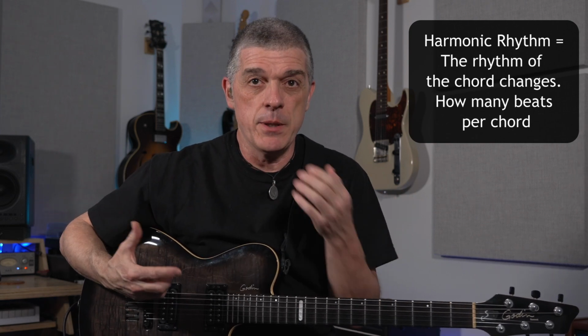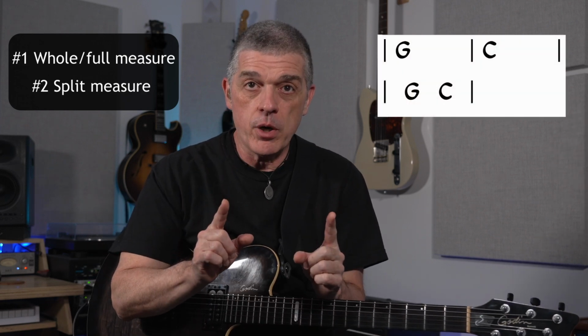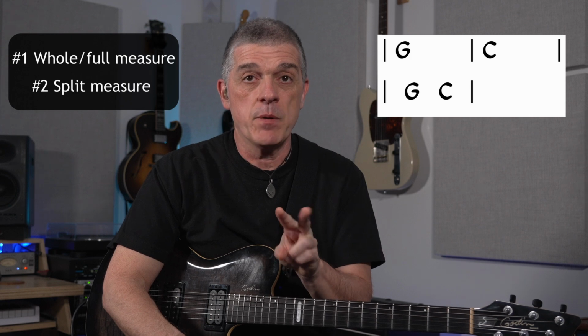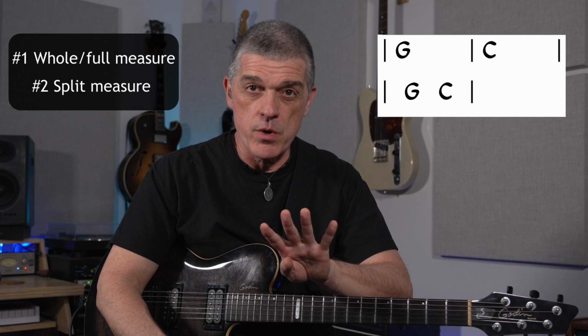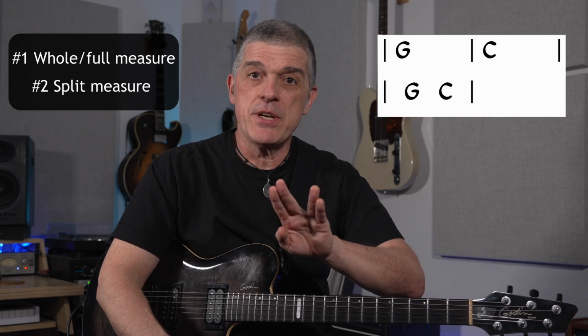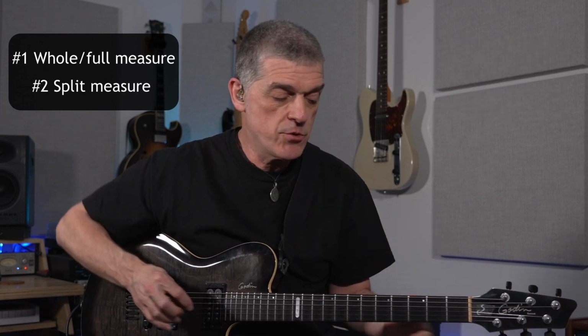So what is harmonic rhythm? Harmonic rhythm is how many beats per chord, and there's two ways that they present themselves most of the time in the Western world. And that's one chord per bar or two chords per bar, meaning one chord gets allocated, if we're in 4/4 time, 4 beats per chord, where a split measure is 2 and 2. What does that sound like? So if we had a song that just said G to C, just not talking about the tempo and the speed, and certainly not talking about what you perform in that space.